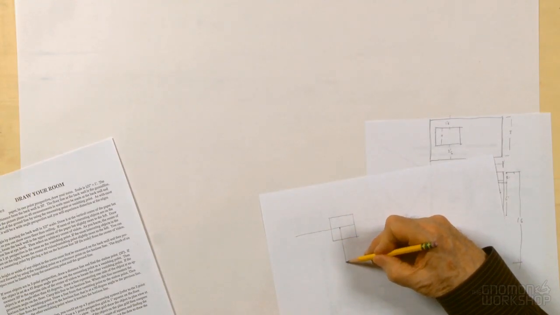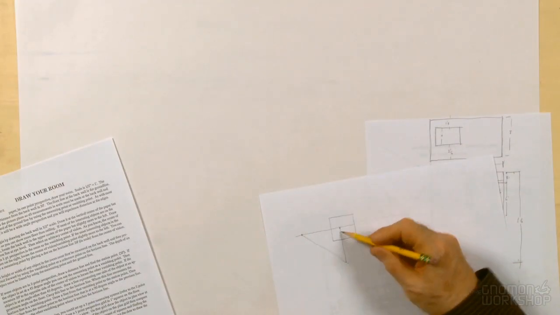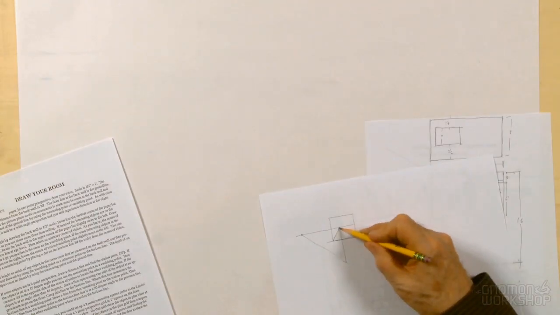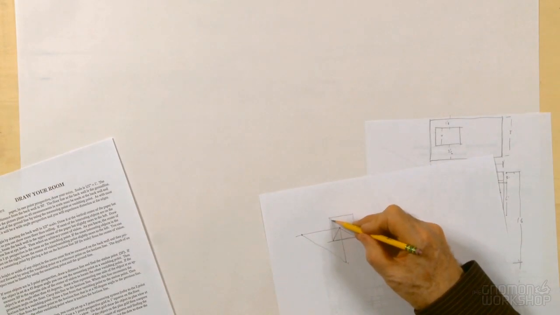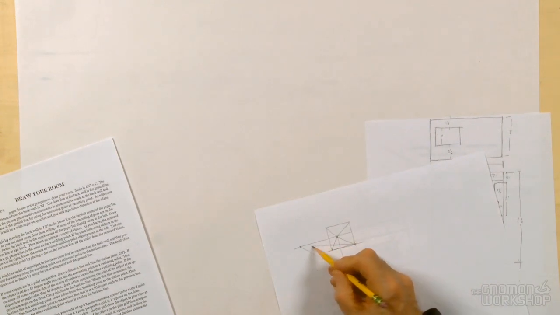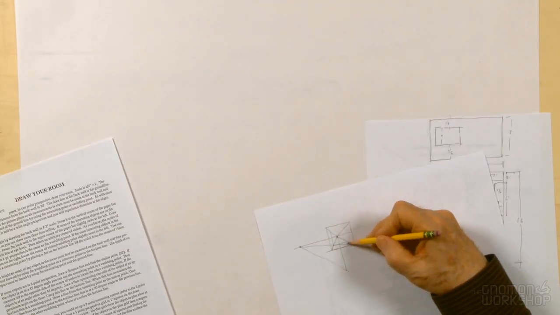Then we located the measuring point here. And what we did is we projected backwards. See, the front wall is the picture plane. So when we drew that room, we were projecting backward from the picture plane by drawing toward this measuring point. We measured that 10 feet of depth and drew the room like this, okay?